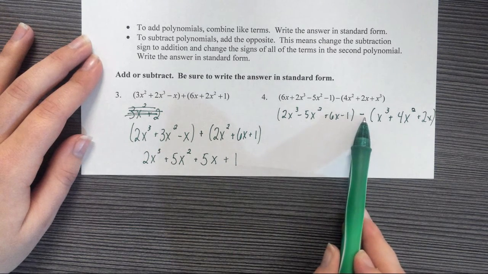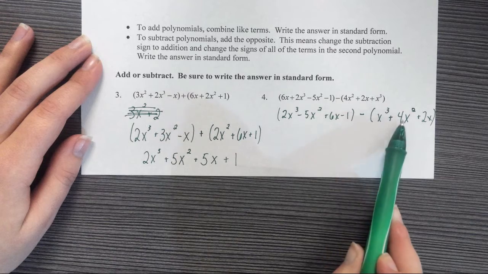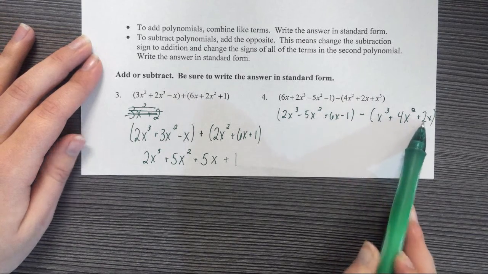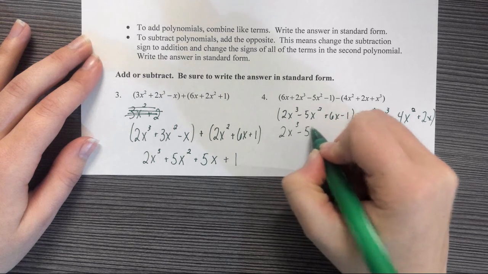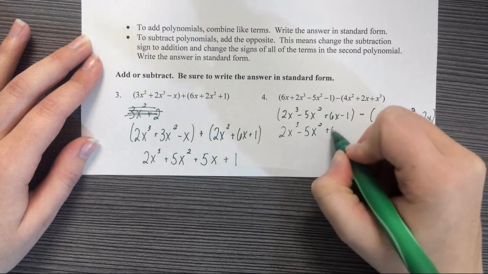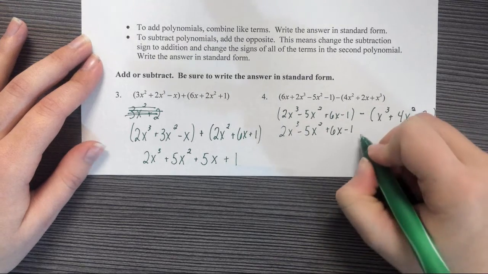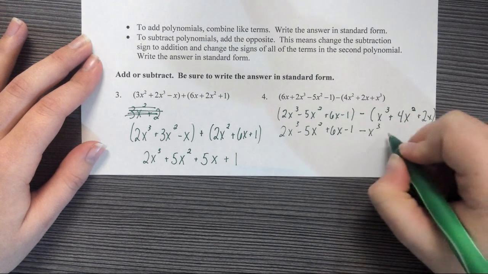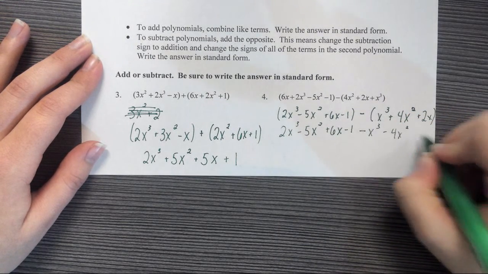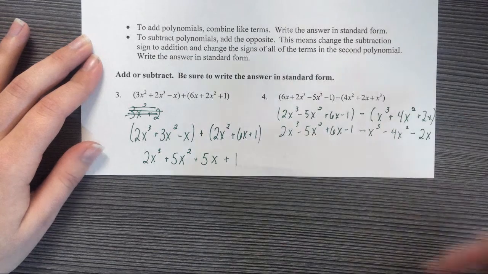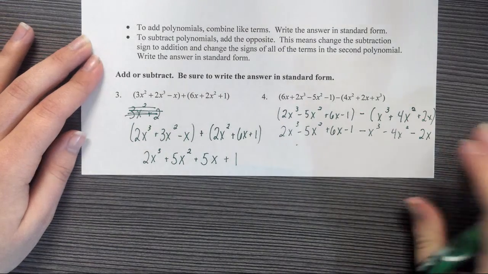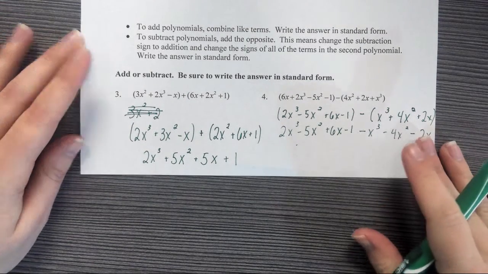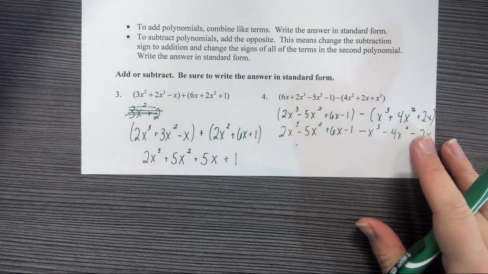So when I subtract, I need to subtract each of these terms. So if it helps you to write it without your parentheses, like 2x cubed minus 5x squared plus 6x minus 1, that should be minus x cubed minus 4x squared minus 2x. And then from here, you can combine like terms. And it's already in standard form, so you shouldn't have to rearrange anything after that.